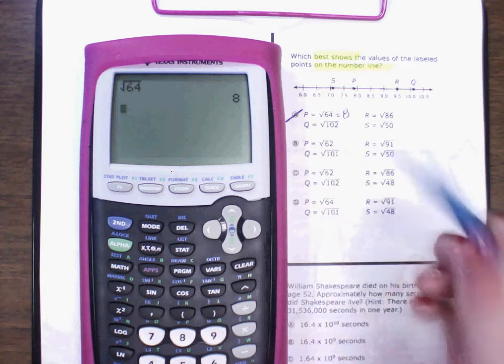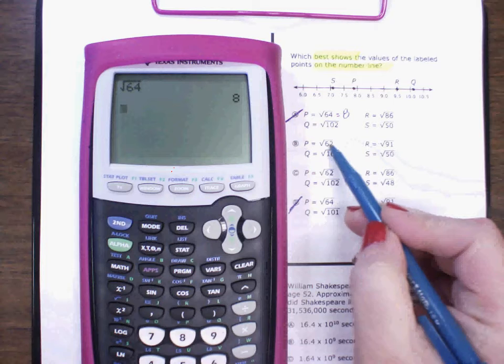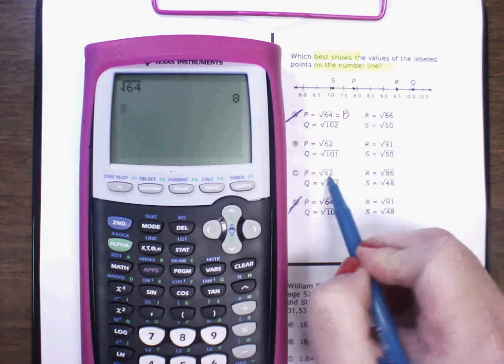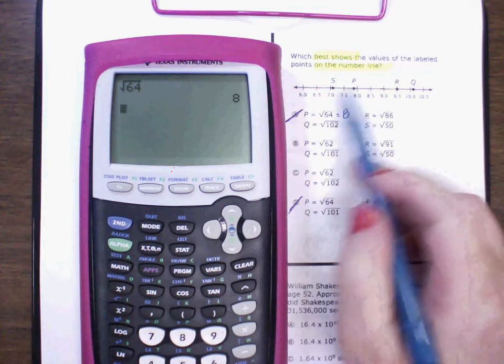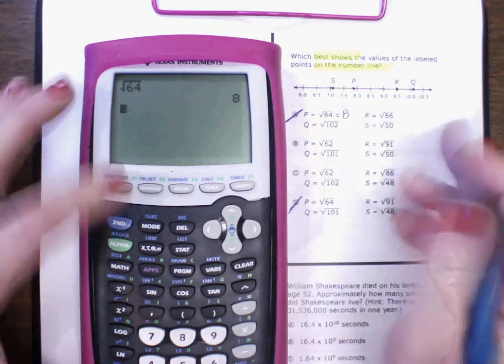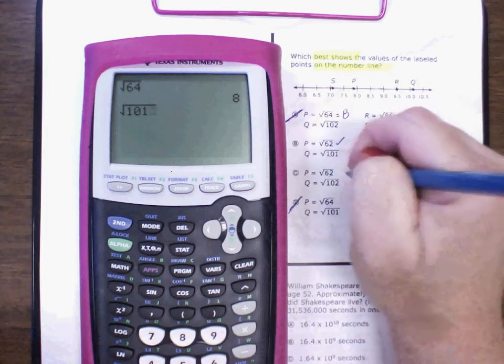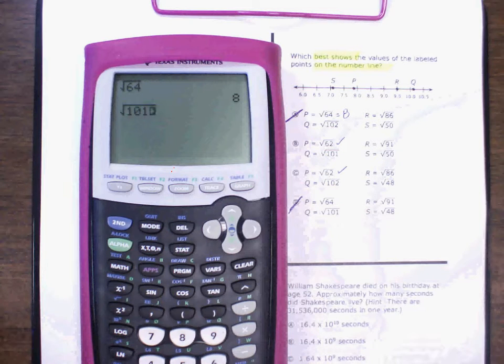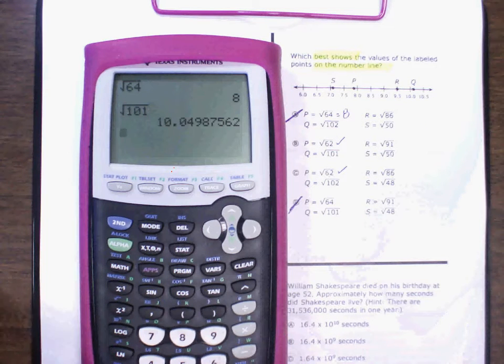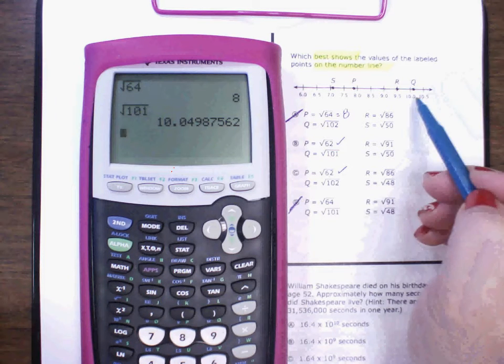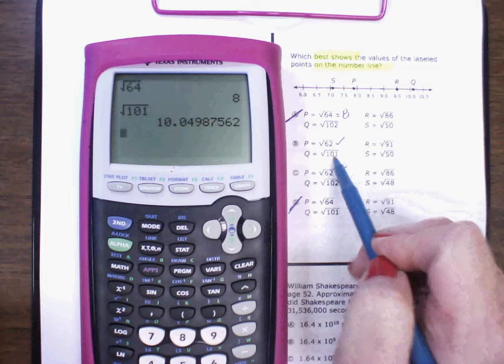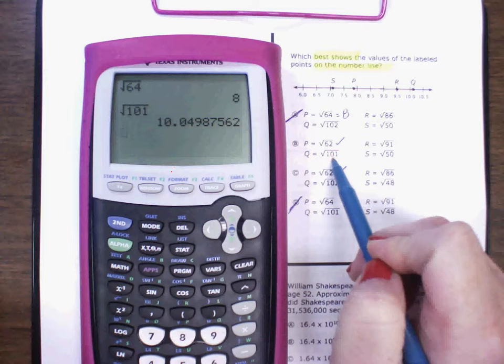All right, so let's try Q. Square root of 101. So this is correct, and that is correct. Square root of 101 is 10.04.